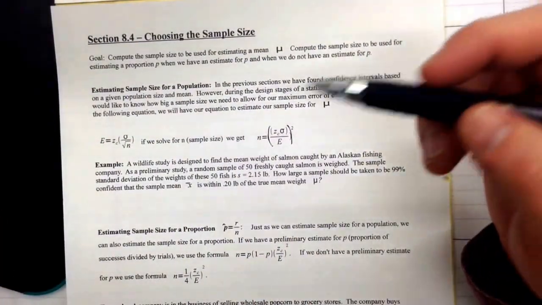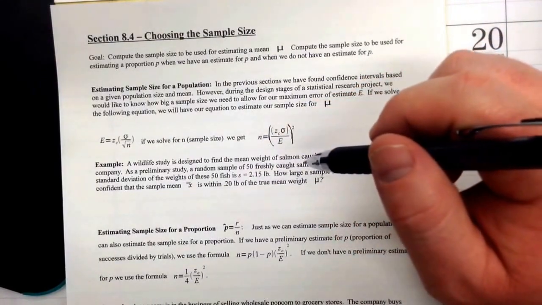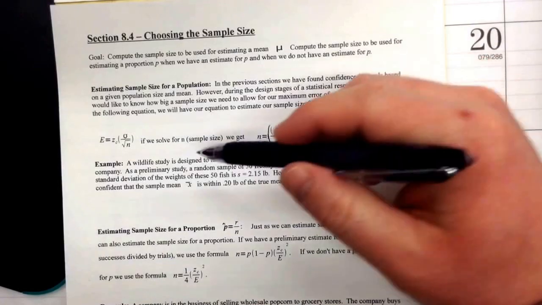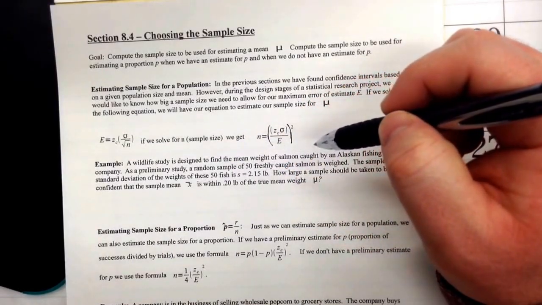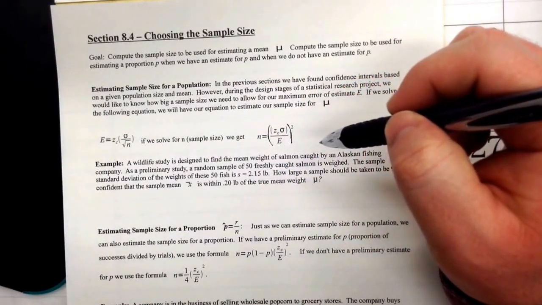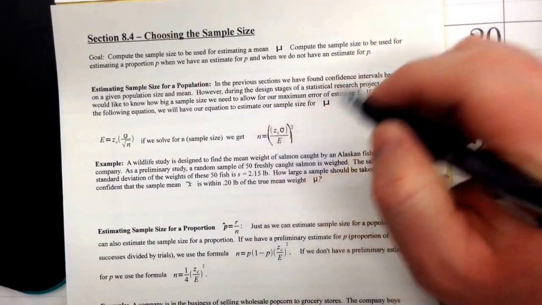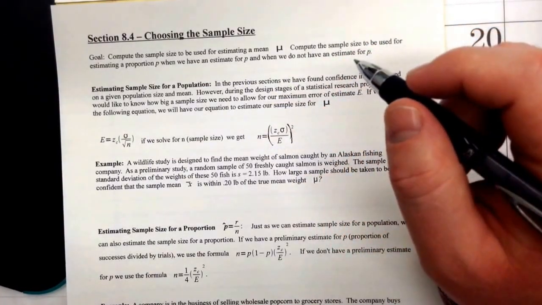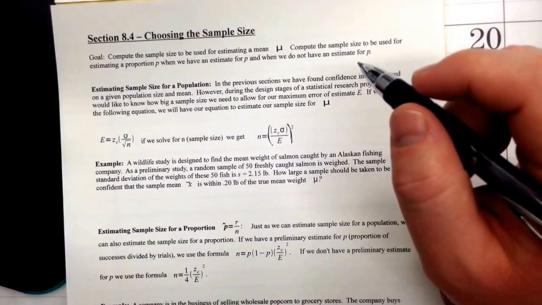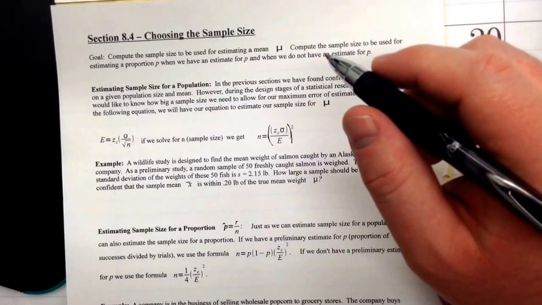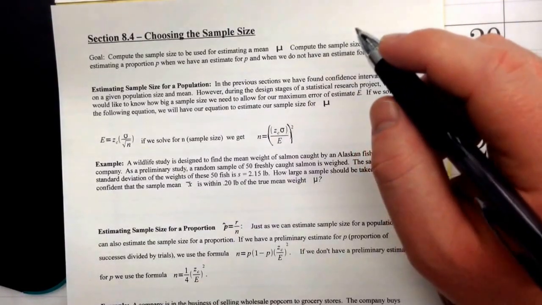To do an example, a wildlife study is designed to find the mean weight of salmon caught by an Alaskan fishing company. As a preliminary study, a random sample of 50 freshly caught salmon is weighed. The sample standard deviation of the weights of these 50 fish is s equals 2.15 pounds. How large a sample should be taken to be 99% confident that the sample mean, x bar, is within 0.2 pounds of the true mean weight mu?